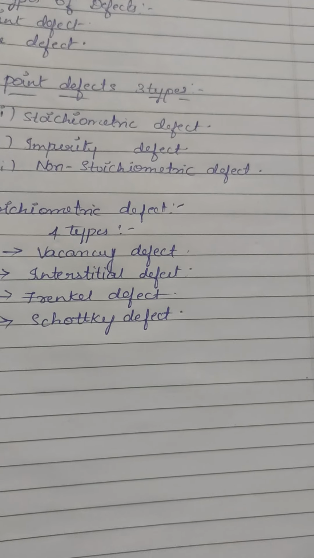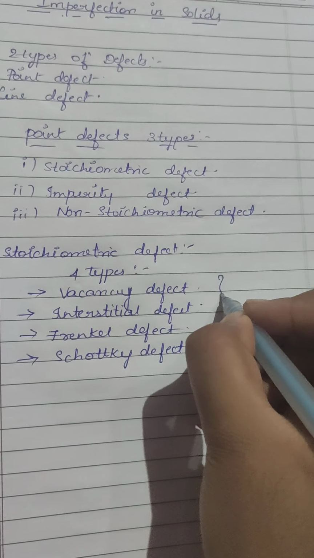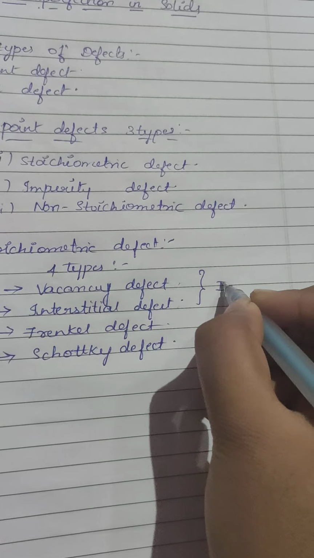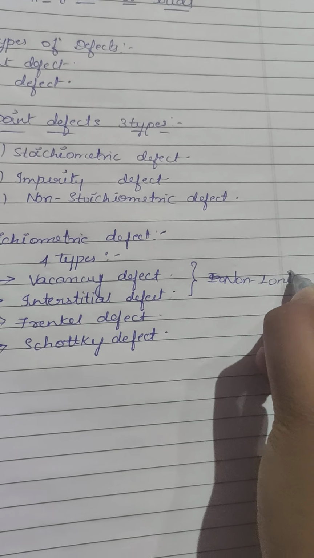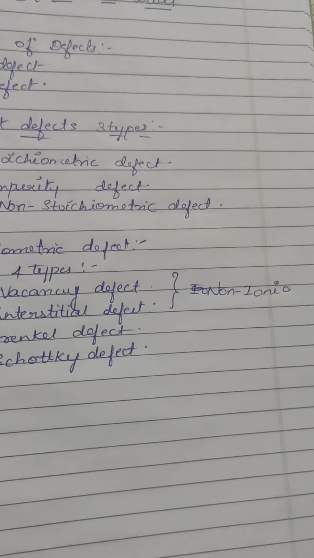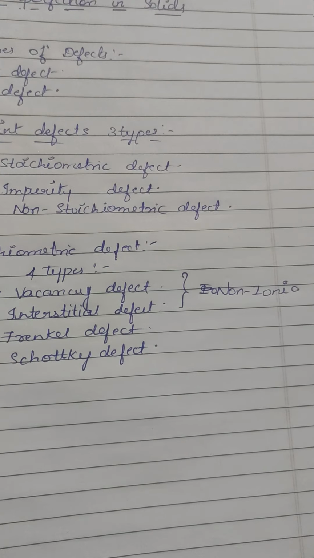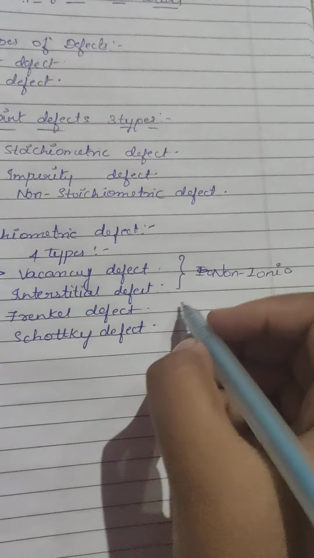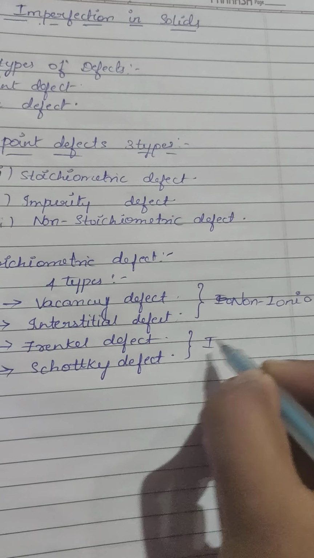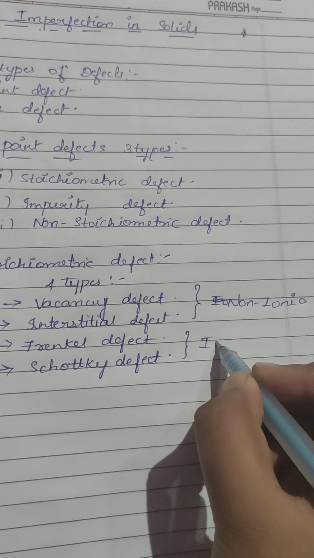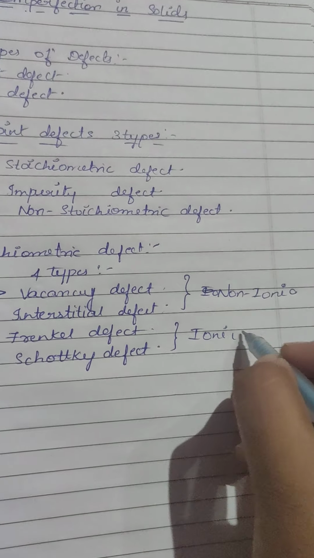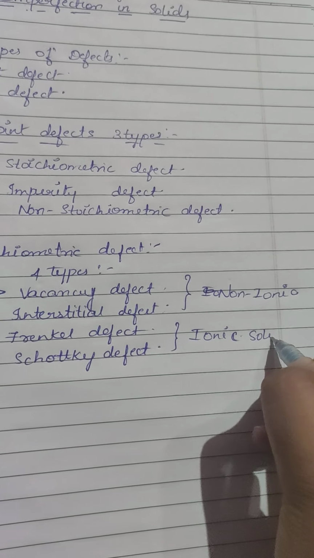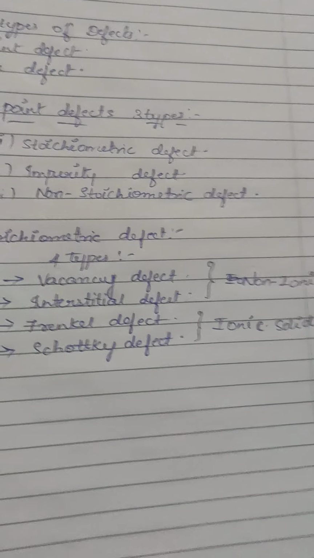Of these four types of defect, the first two defects will be found in non-ionic solids. Non-ionic solids means the constituent particles will not be ions. They may be atoms or molecules, but not ions. And the next two defects will be found in ionic solids. So let's know one by one.